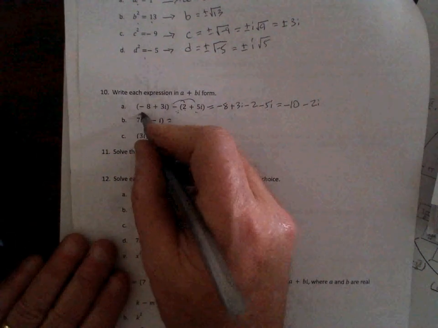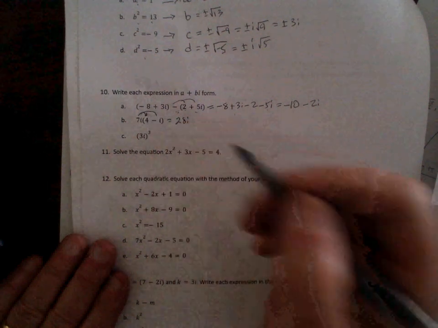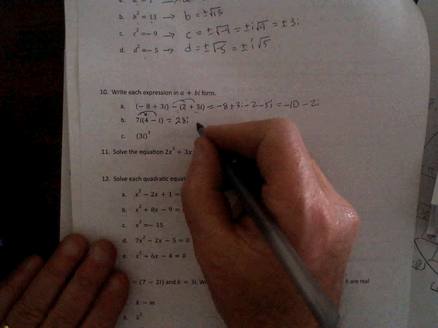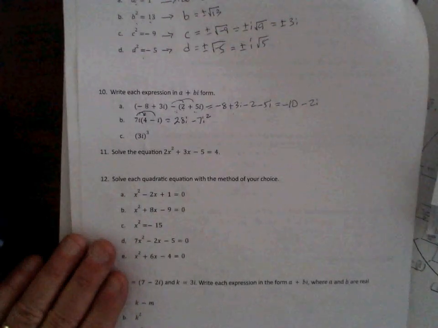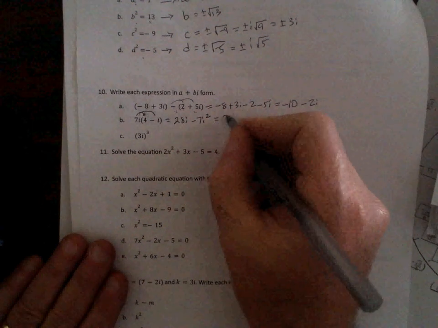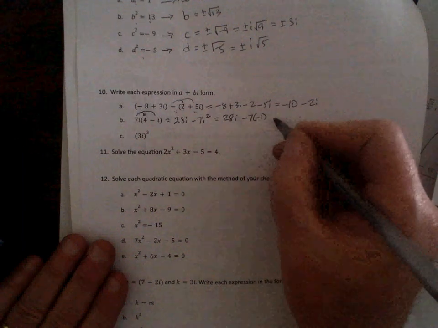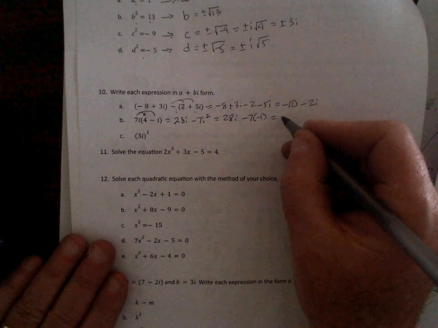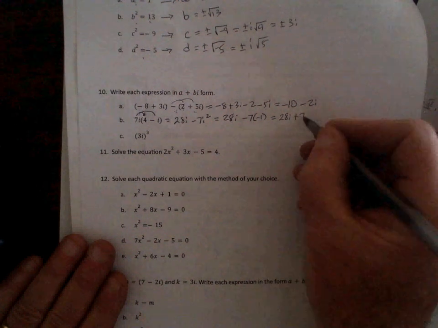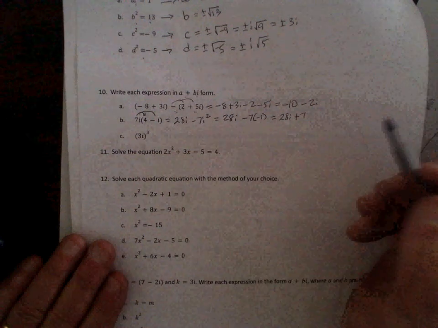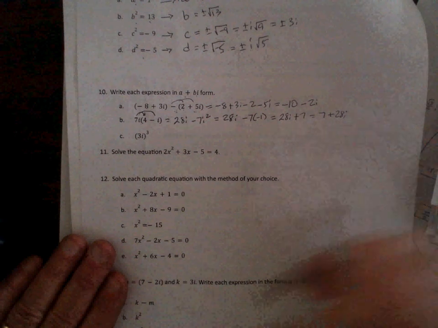On this one, we're just going to distribute. 7i times 4 is 28i. 7i times negative i is negative 7i squared, but we know what i squared is. It's negative 1, so that's like 28i minus 7 times negative 1. What's 7 times negative 1? Negative 7. Negative 7 times negative 1 makes positive 7, right? So 28i plus 7, and they want us to write this in a plus bi form. So we want the real part first, 7 plus 28i.